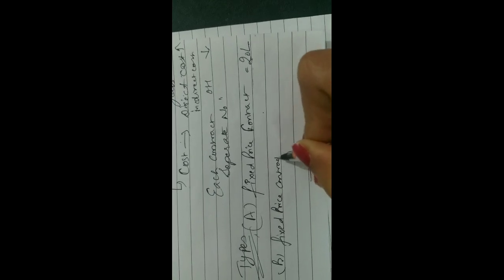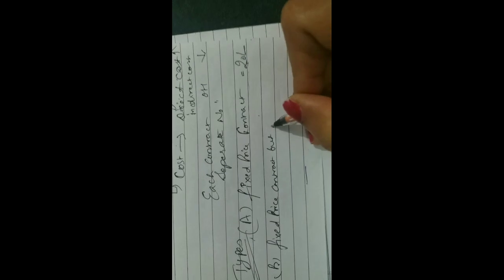Then the second is fixed price contracts, but they are subject to an escalation clause. Just like an escalator, things go high or they fall. Similarly, material prices may change with the passage of time.